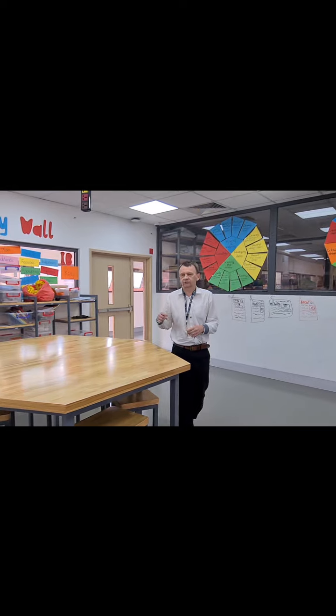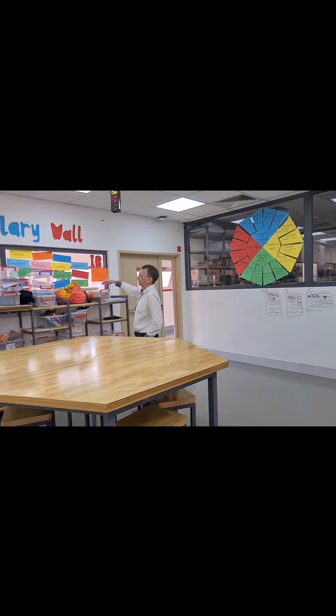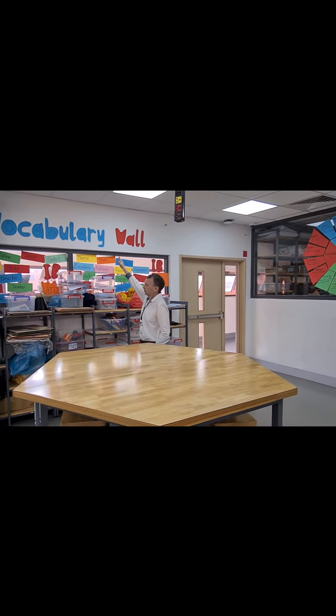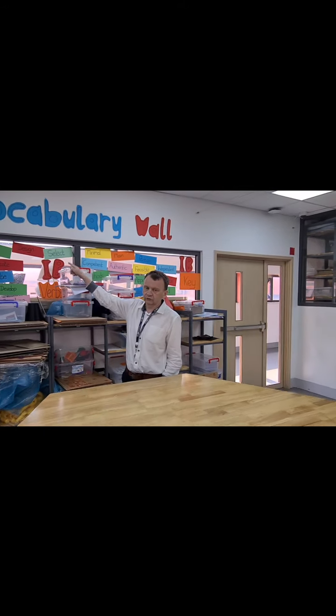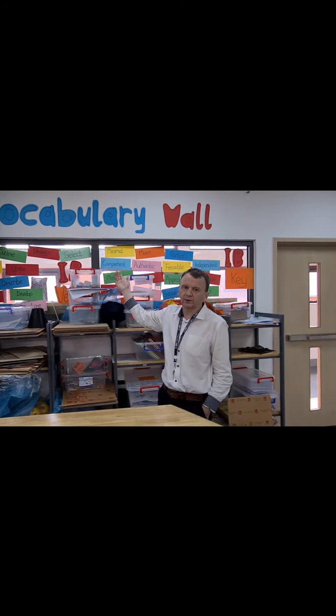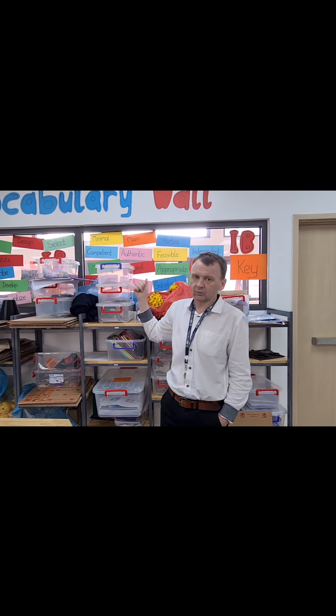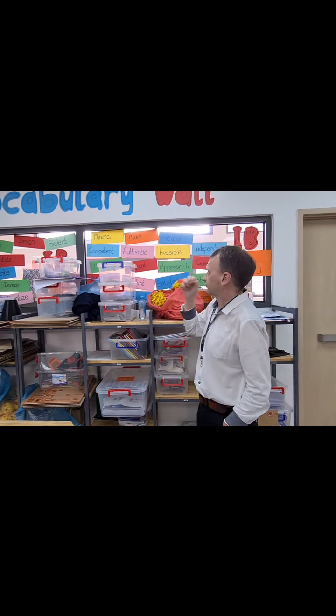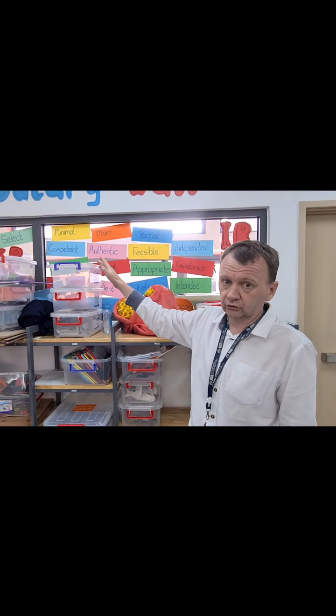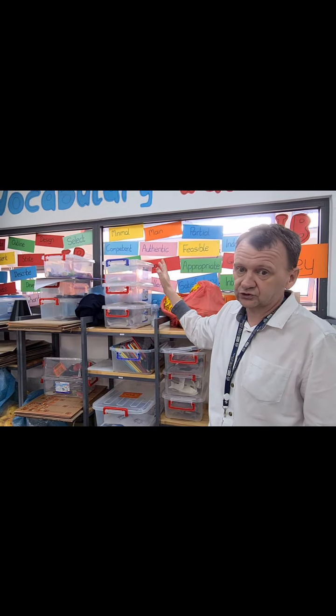Around the edge of the room, we have our vocabulary wall. On the vocabulary wall, we have all of the key words, the key vocabulary that are in the criteria, the ABCD criteria for the MYP. So we make this a central part of all that we do with the students.